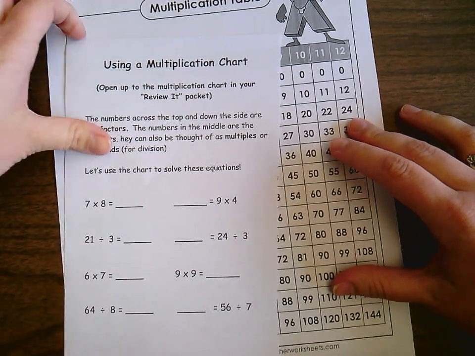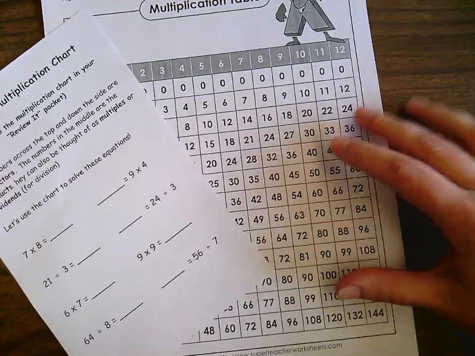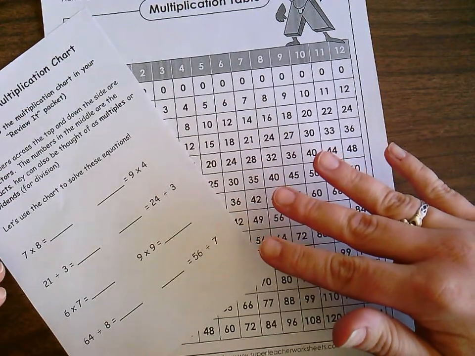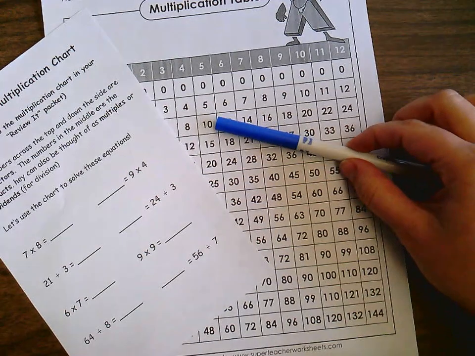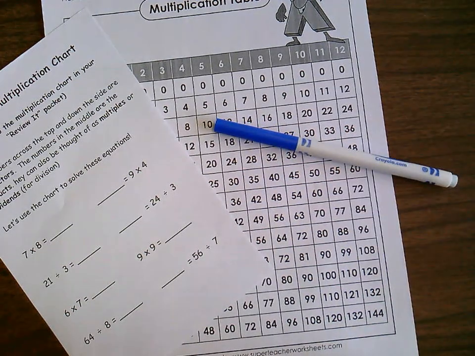a multiplication chart. Today we're actually going to have a special guest work with you on this and see if you can figure out who it is, and they will reveal themselves at the end. So I'm going to turn it over to our special guest.